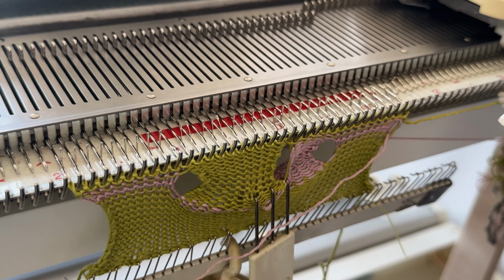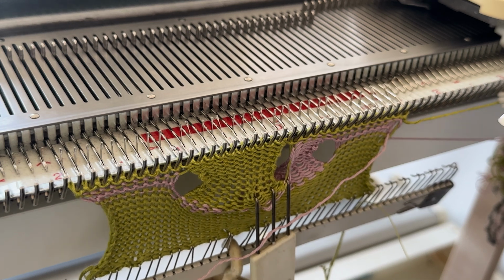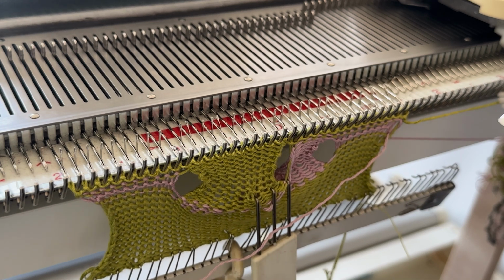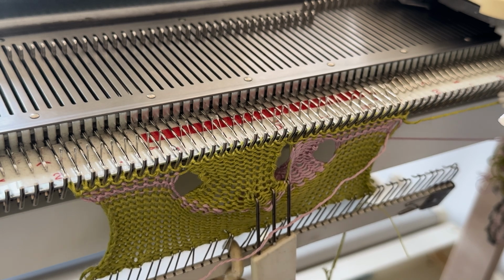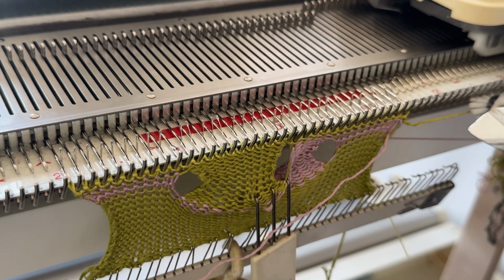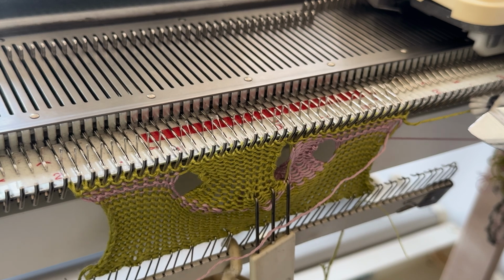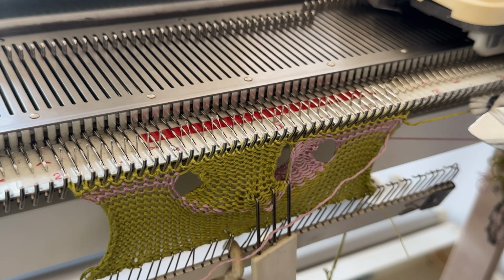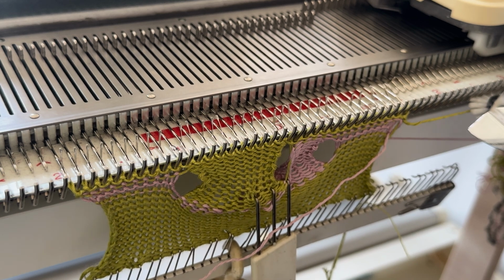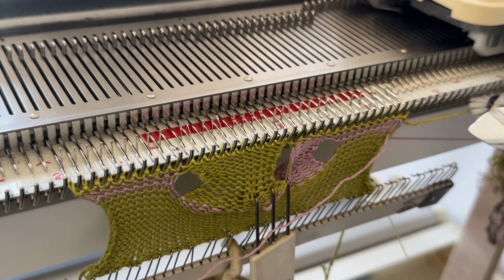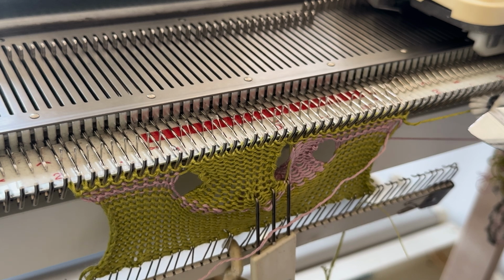Now, if you watched my partial knitting demo last week, you would have understood the rule, which is the rule of opposites. So I'm not going to go too deep into that technique or the rule itself, but I will link the demo down in the description so you can actually have a look. I do recommend having a look at that demo because it will really help you understand how partial knitting works.